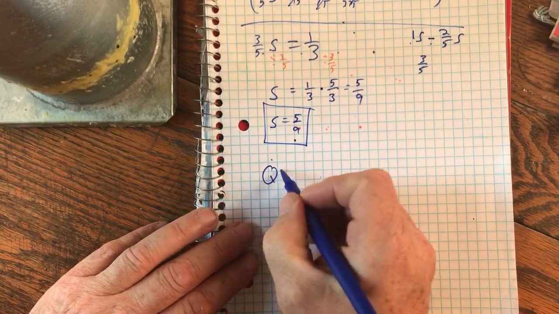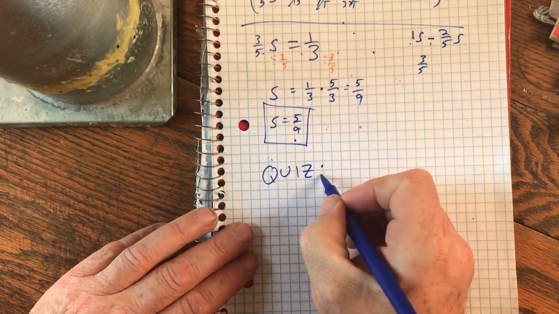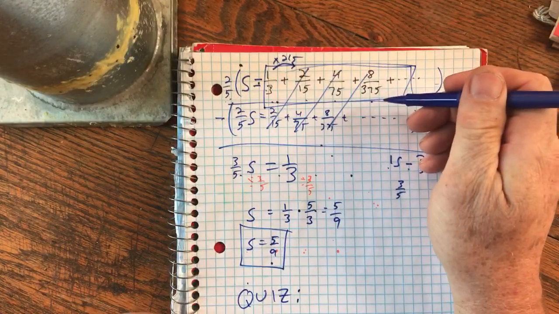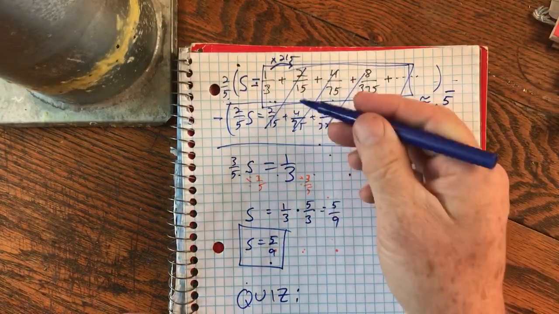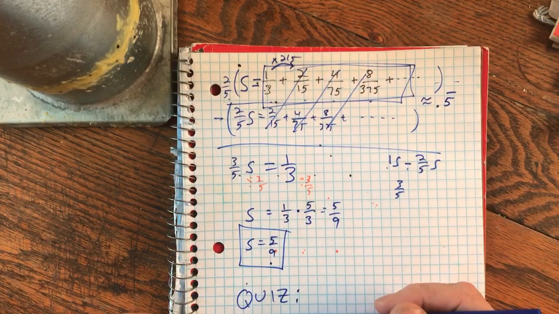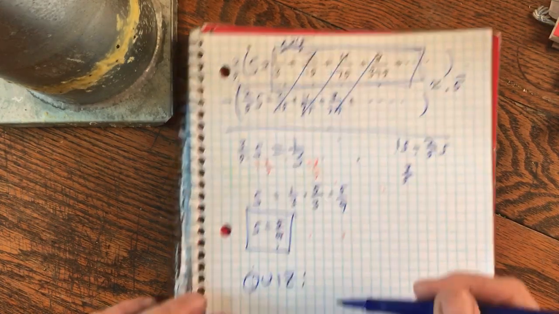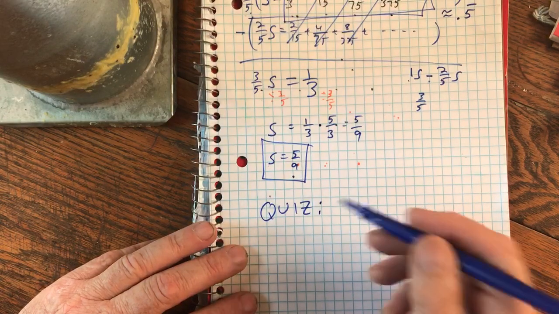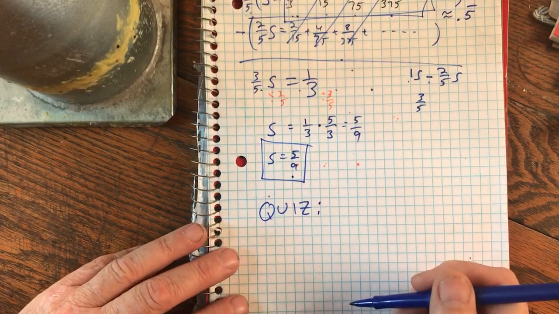Quiz today. I'm going to give you 2 series like this and ask you to use this method to add them up and see what you get. And then those 2 numbers will be the answer to the question.